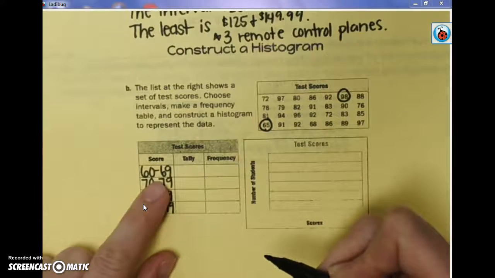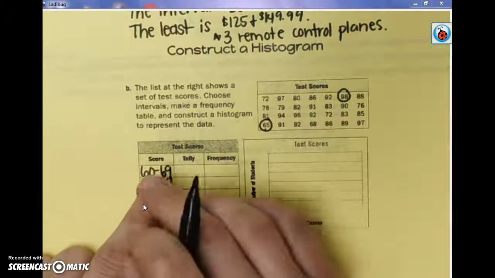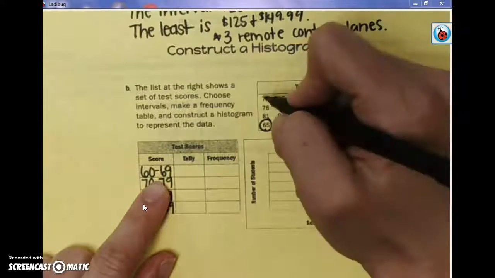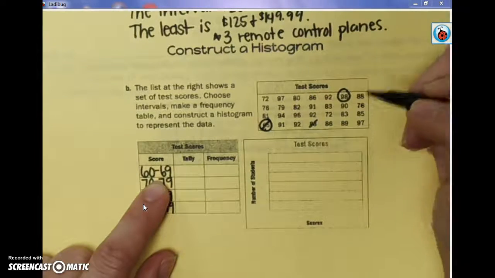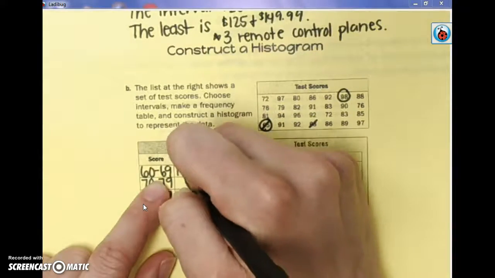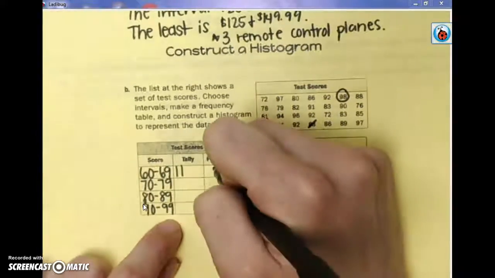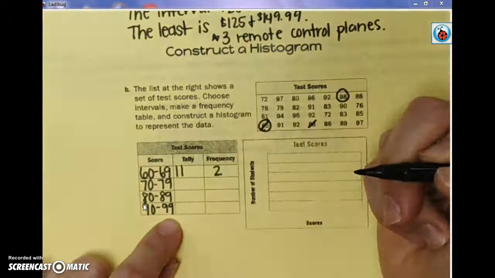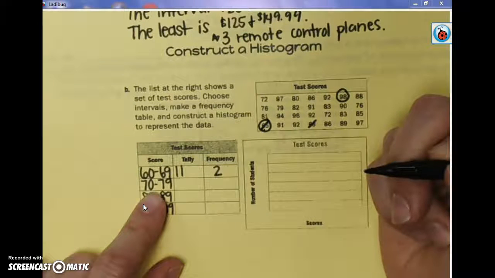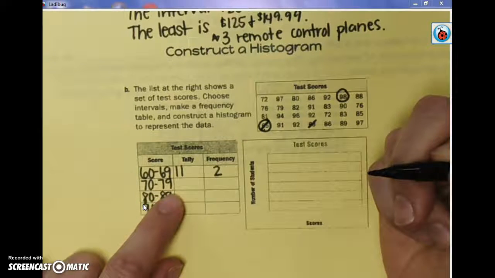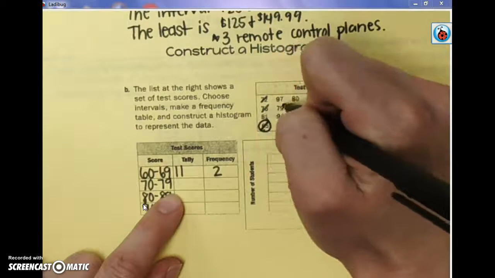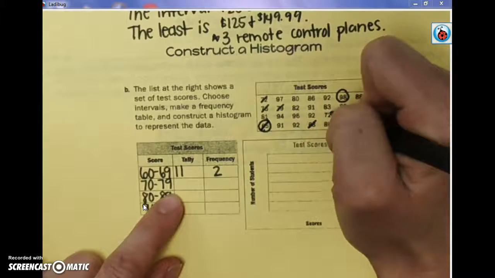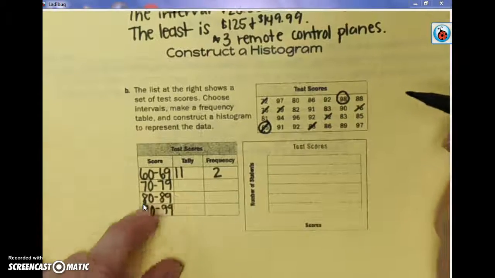So what we're going to do next is we're going to tally the amount of numbers that are 60 through 69. So we have 1, 2. I got 2. Did you guys get 2? So tally, and then for frequency, we'll write the number 2. 70 through 79. Let's count how many we have. 1, 2, 3, 4, 5. Did you guys get 5?